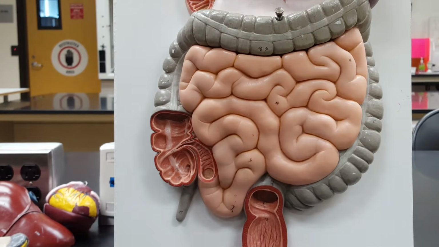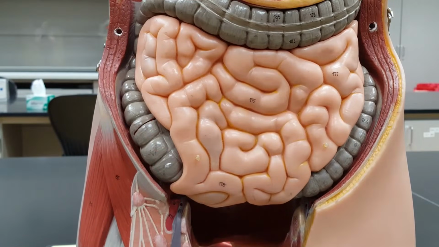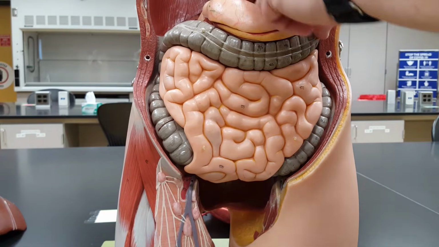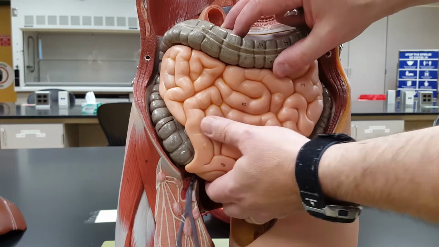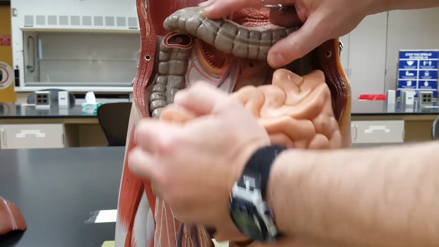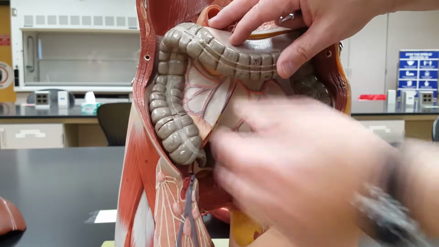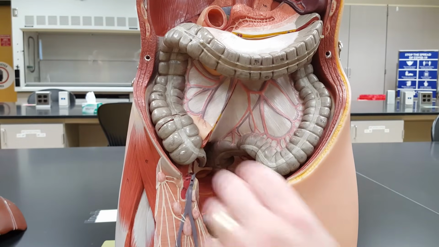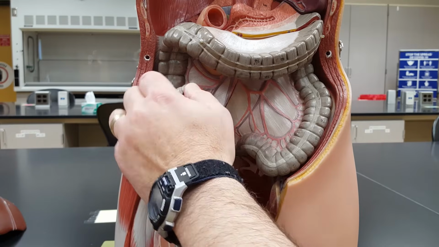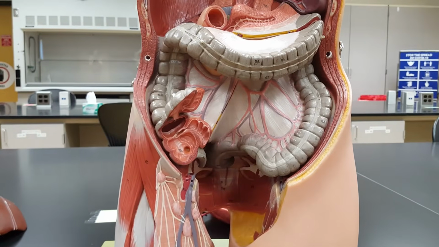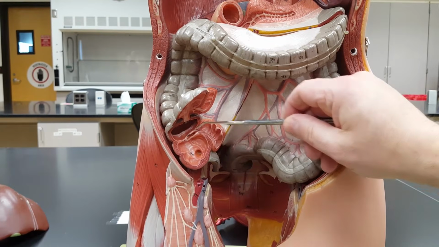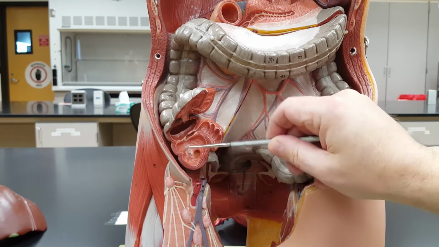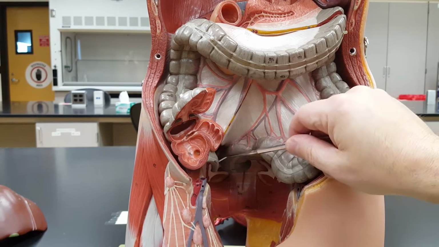Let's look at one more. So large intestine right here, large intestine. If I remove this small intestine, get that out of the way a little bit, I can see what this model shows me. It's got kind of a nifty little door that flips up right there to show me this ileocecal valve, this cecum, and notice the appendix right down here.